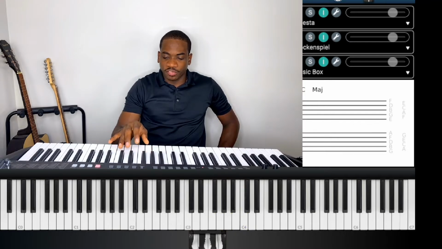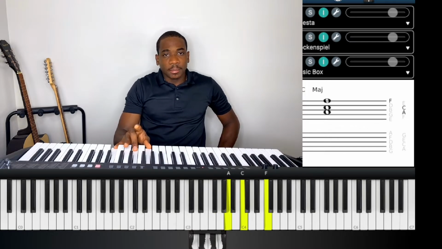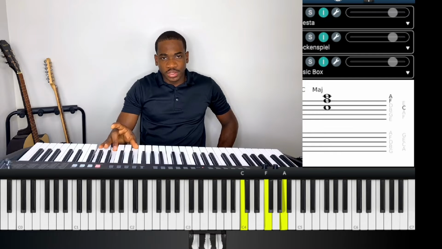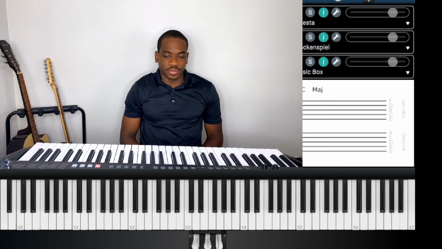First inversion, la do fa. Play this 50 times as slow as possible. Do this 50 times. Then your last one, do fa la. Do this 50 times as well. Good. That's for the fa chord.